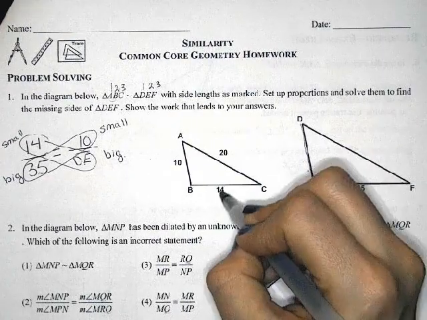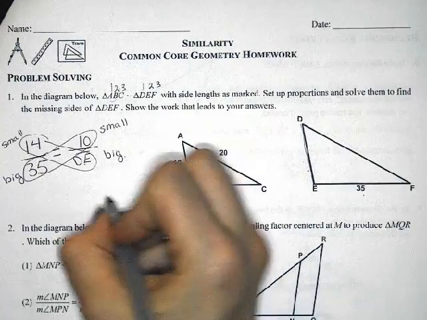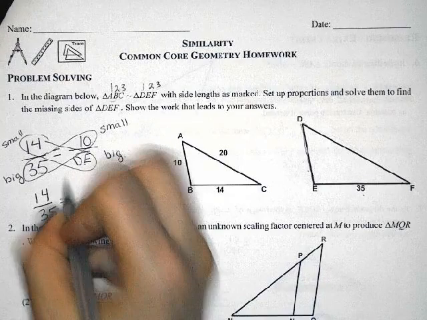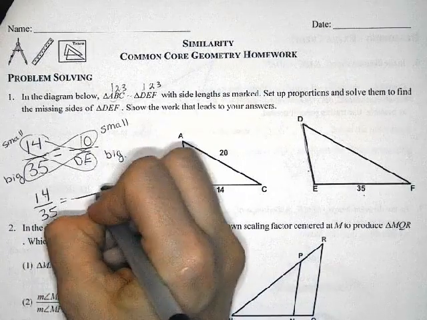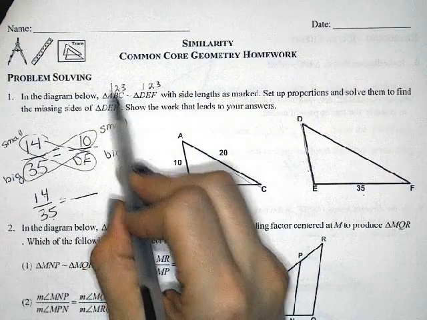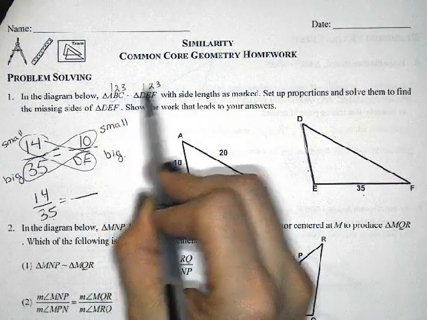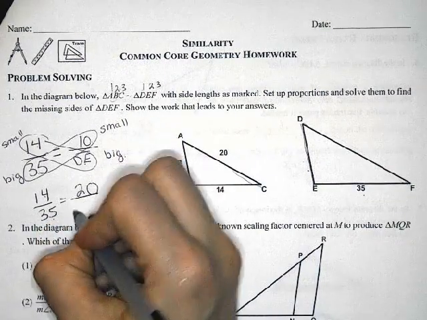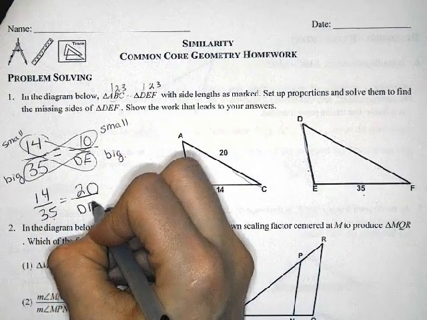I'm going to do 14 over 35. So small over big is going to equal 20 over DF. Remember, A to C is 1 to 3, and that's going to match D to F, 1 to 3. So that's going to be small over big of DF.